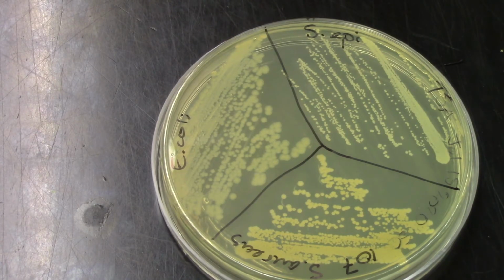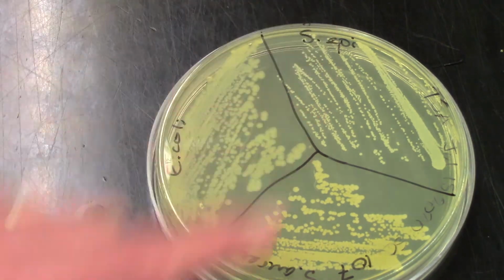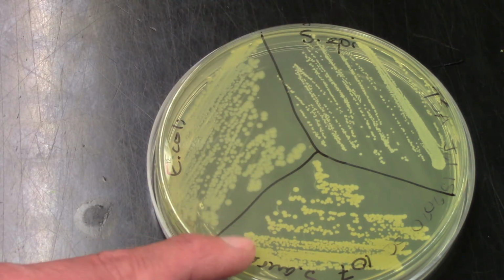Hi guys, I'm back to show you the results of the known bacteria, E. coli, Staphylococcus epidermidis, and Staphylococcus aureus on our selective and differential media. We'll start off just looking at our supportive media. That's our tryptic soy agar, as shown here on the screen. So you can see that we have all 3 of our known bacteria growing nicely. We have our E. coli there, our Staph epidermidis, and down here at the bottom, our Staph aureus.